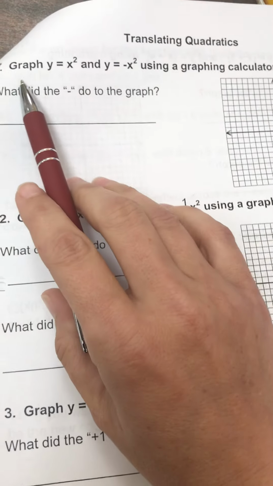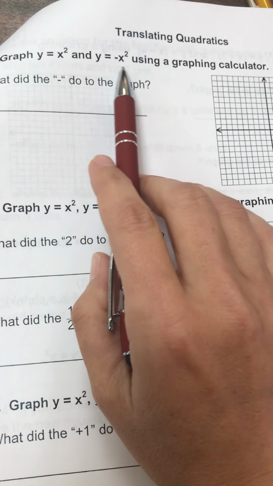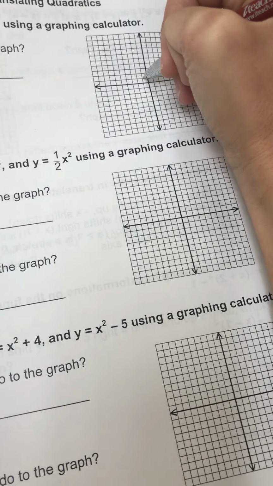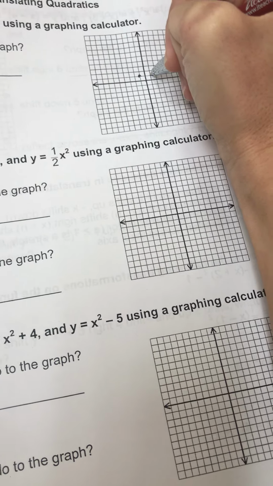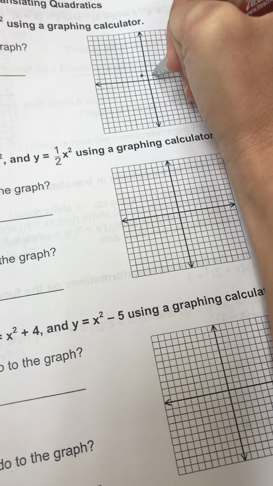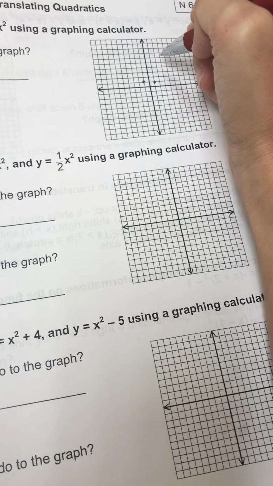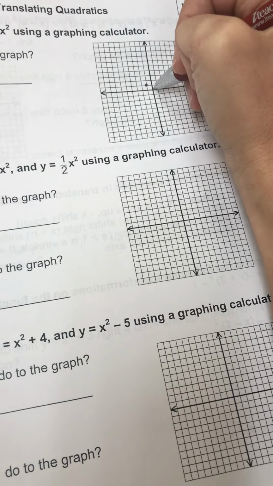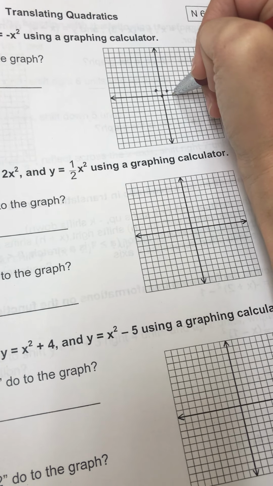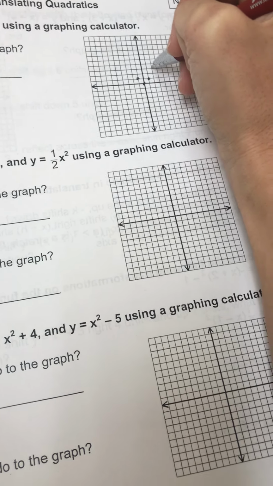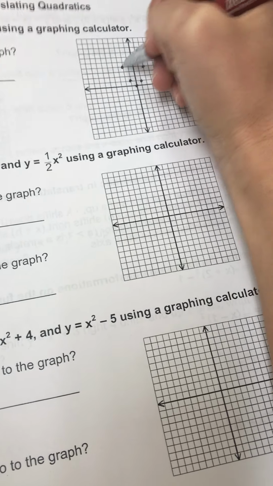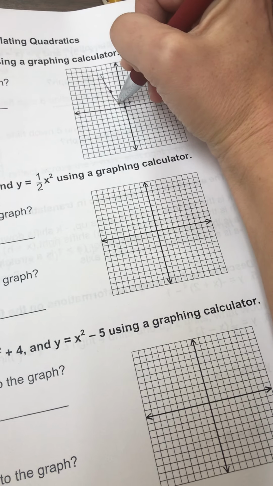For your first example, it says graph y equals x squared and y equals negative x squared. You can use your calculator to do it. I'm going to quickly do it on here because you're going to get 1, negative 1, and 1, 1, and negative 1, 1. It's going to start here, and then go to 2, 1, 2, 3, 4, 1, 2, 3, 4, and it's going to mirror over here, right? Everything mirrors. So let's go ahead and draw that.